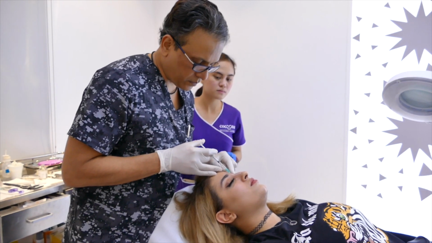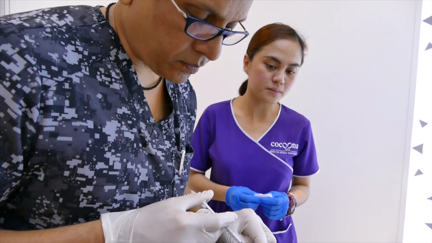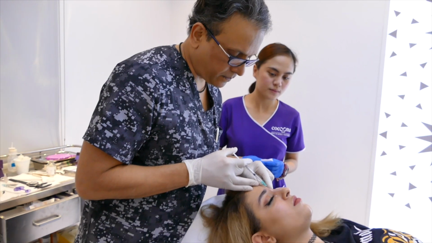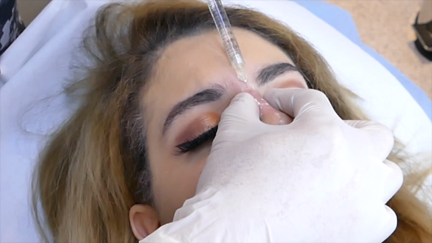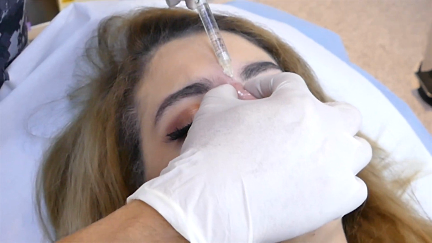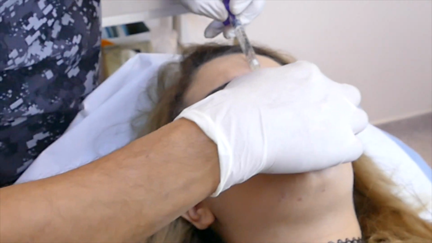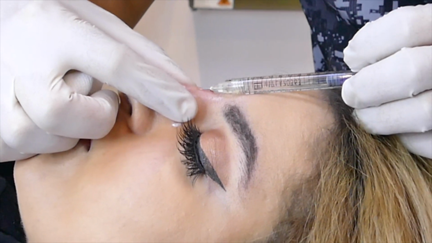The injection starts with the nasion area. This injection is supraperiosteal. About 0.1 to 0.2 is enough. Any more volume can get displaced laterally and increase the width of the nasion.